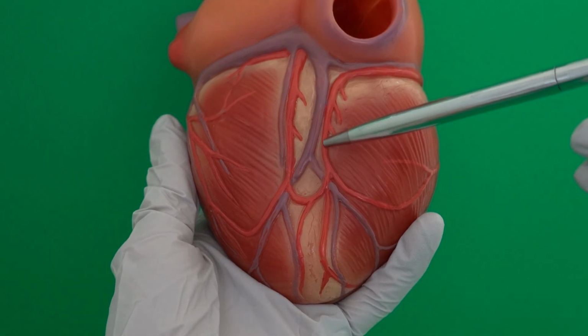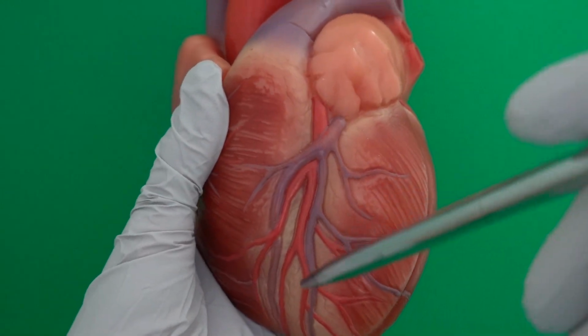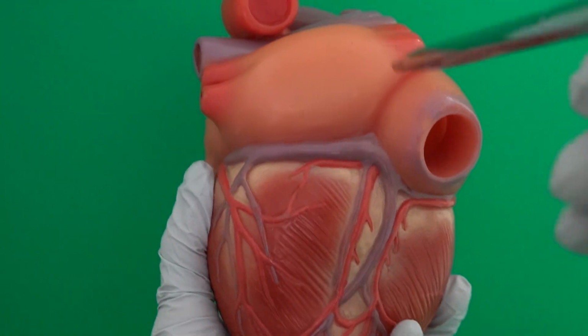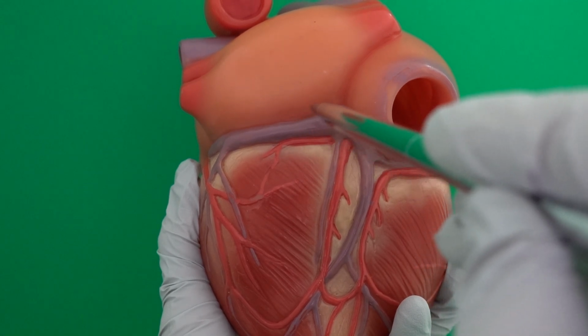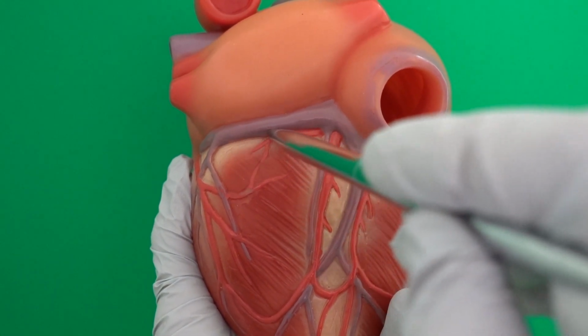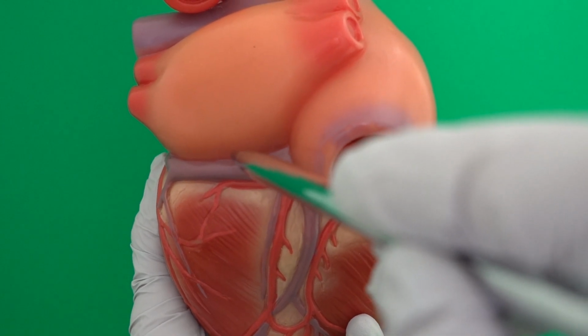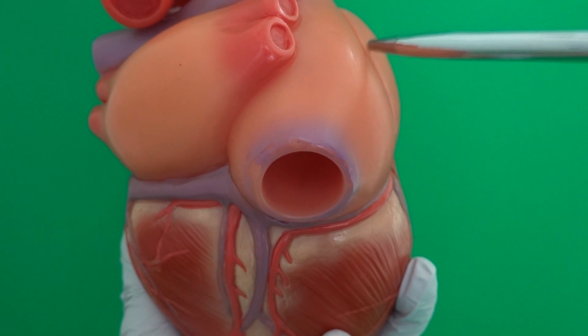They collect the deoxygenated blood from different parts of the wall, but eventually all these veins empty the deoxygenated blood that they collect from the wall of the heart into the coronary sinus, this vein that sits inside the coronary sulcus. And we know that the coronary sinus empties the deoxygenated blood into the right atrium.